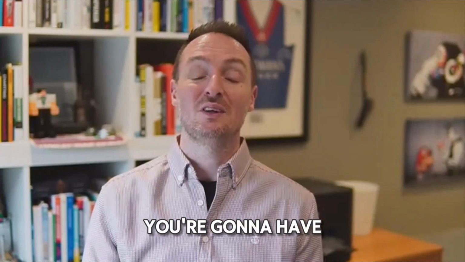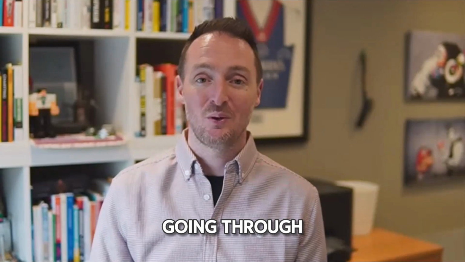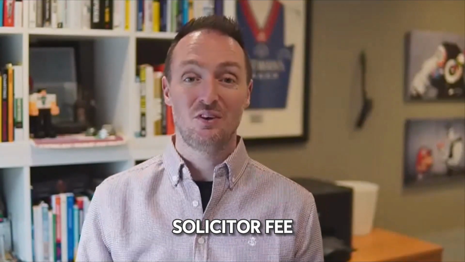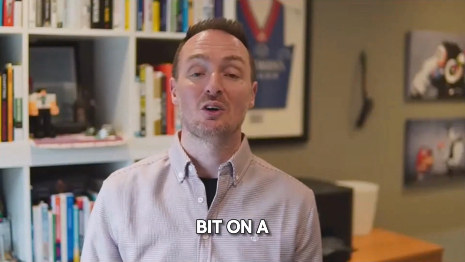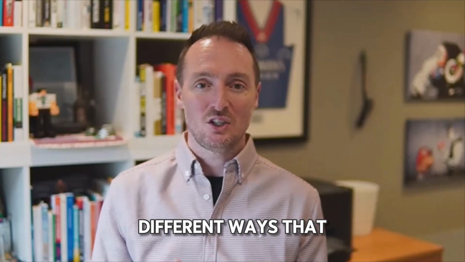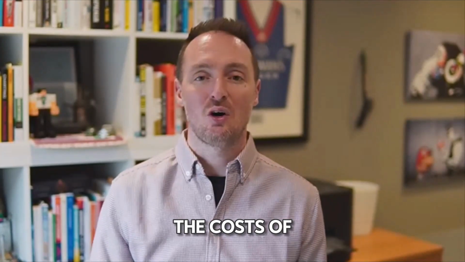Now, if you're doing this as a deal packager, then of course you're going to have even more transactions going through. You're actually going to be able to potentially charge the regular solicitor fee, save a little bit on a referral basis and get some of that back. So there are sort of different ways that you can offset the costs of the traditional property investment methods.